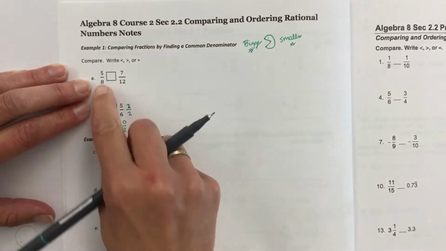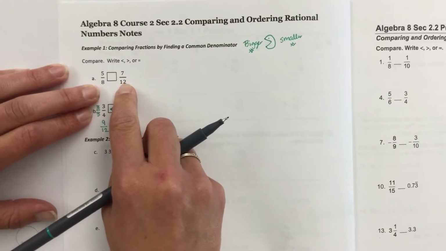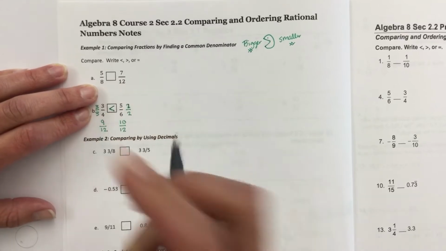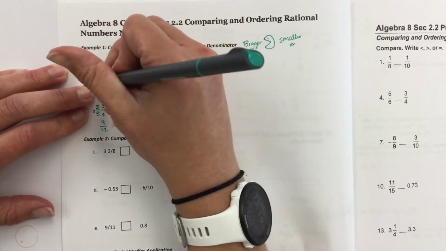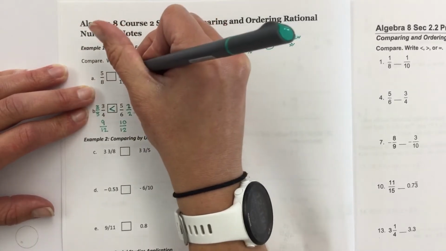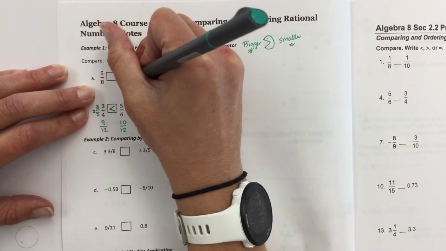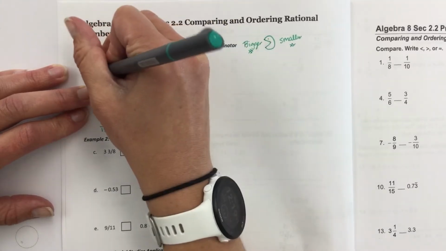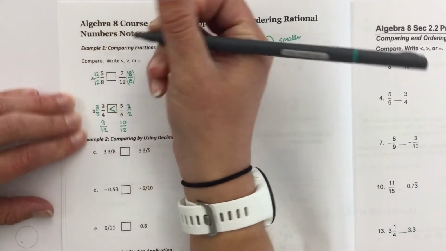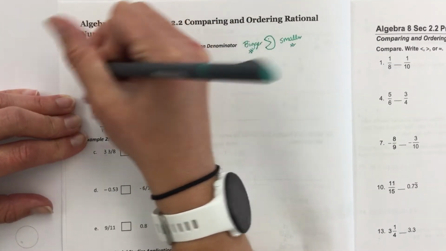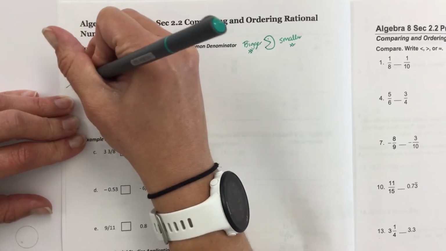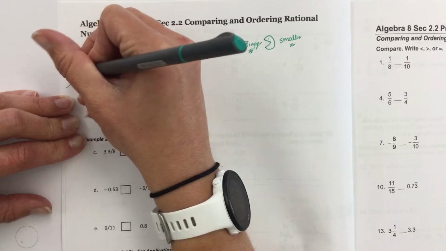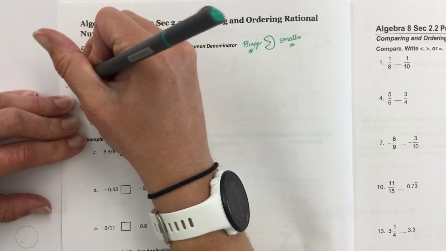Okay, so 8 and 12, maybe you can't think right off the top of your head what they both have in common. So what you can do is you can just multiply by the opposite denominator. So I can multiply this one by an 8 over 8 and this one by a 12 over 12. Okay, so 12 times 8, if you don't remember, 8 times 2 is 16. 8 and 1 is 8, plus 9 is 96.